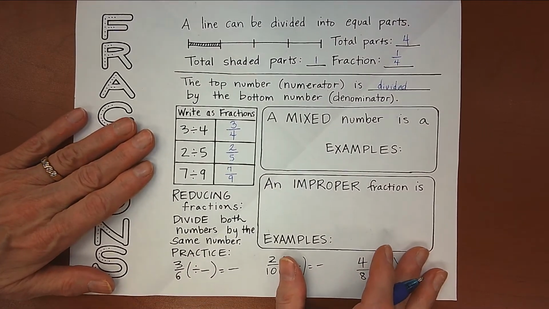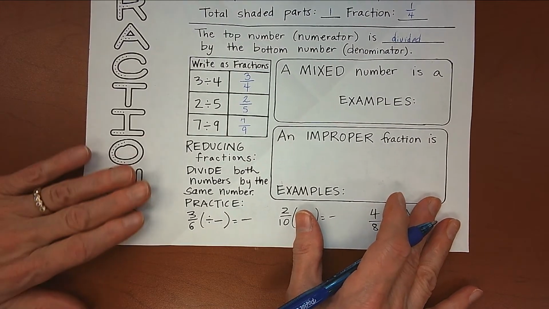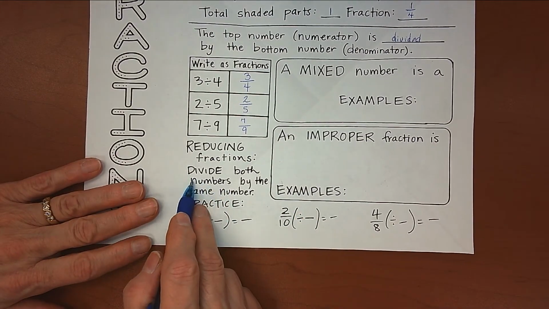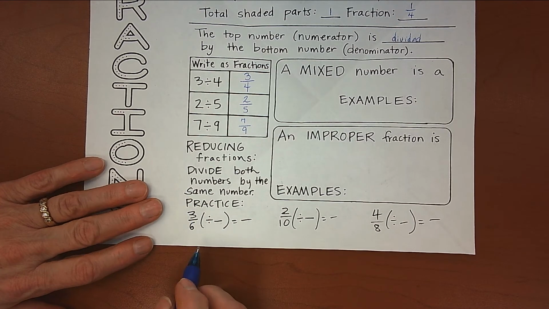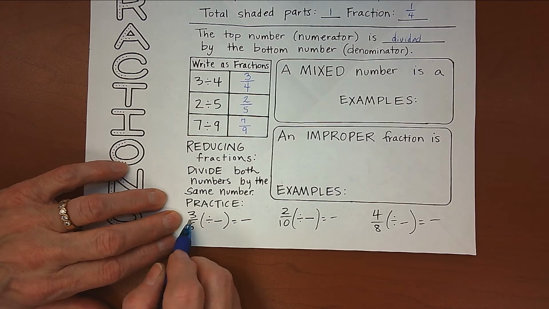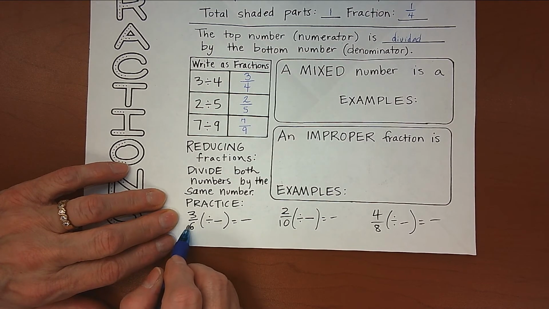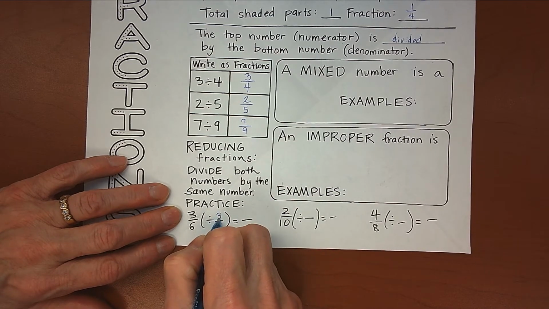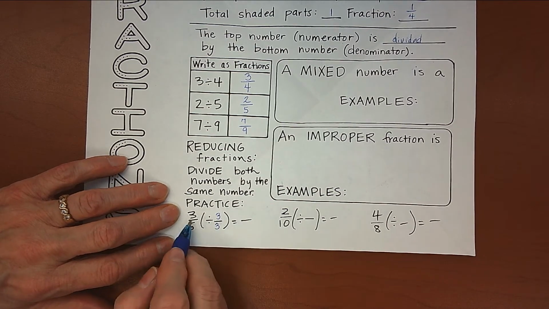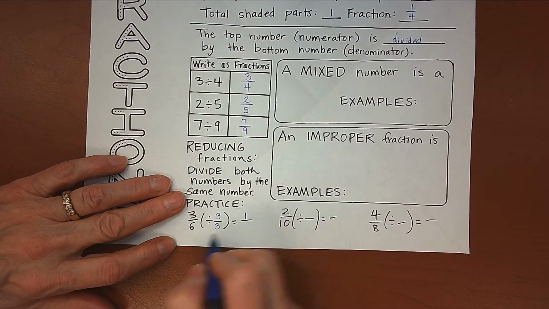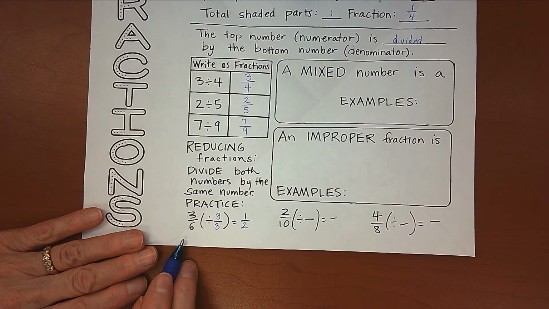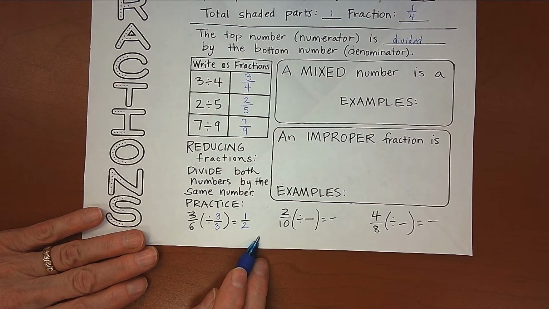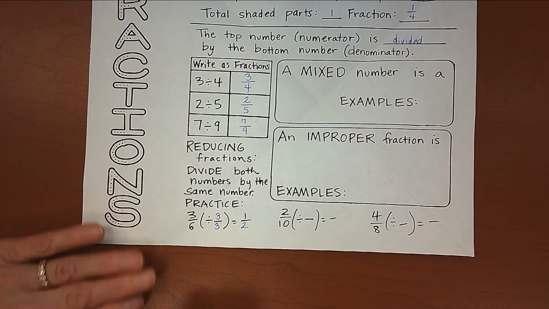Okay, so when we reduce fractions, we can divide both the numerator and the denominator by the same number. And so here we've got 3/6. We need to think, what is the greatest common factor? What number can divide into both 3 and 6? And I would pick 3. So 3 divided by 3 is 1, and 6 divided by 3 is 2. And so what we're saying is that 3/6 is the same as 1/2. They're the same amount.